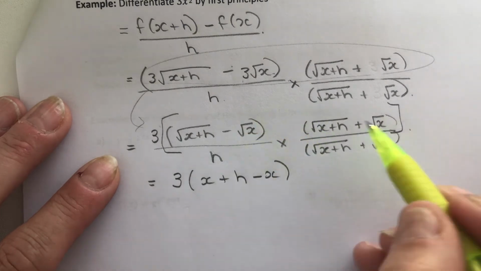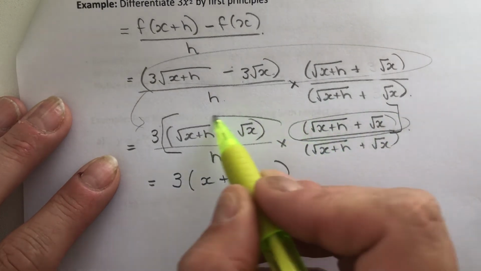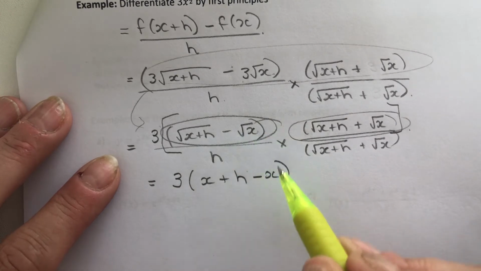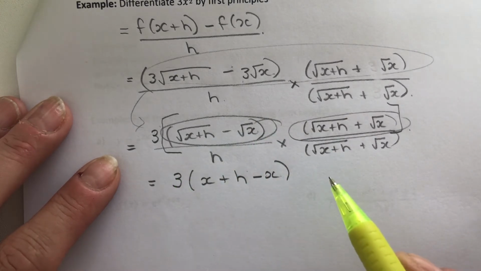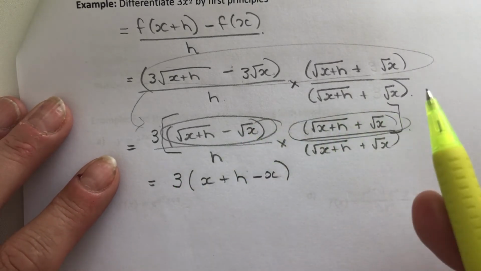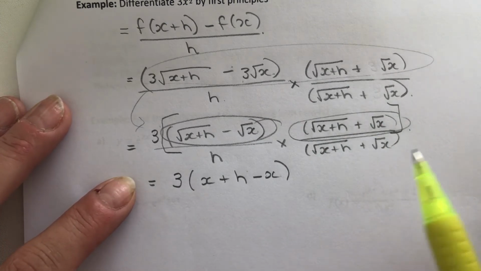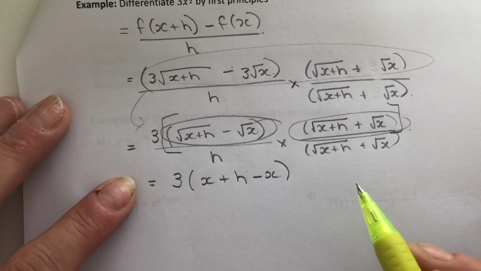So, as I said, if you want to test it, this times this gives us the whole function there without the square roots. Now, I'm not going to multiply that all out and prove it to you because that's been done in the past. But if you want to go and test me, then please go do so.